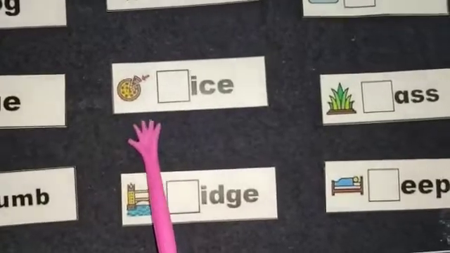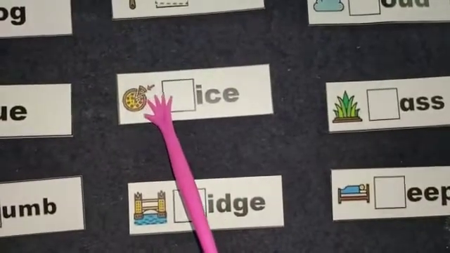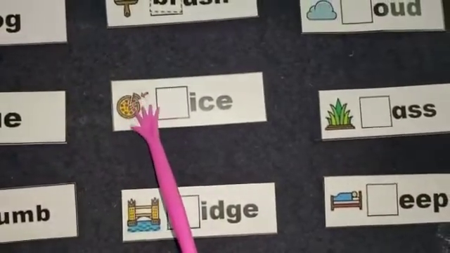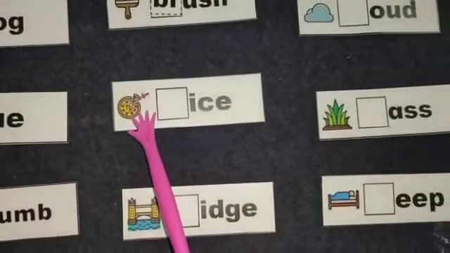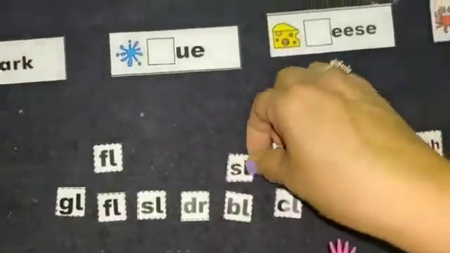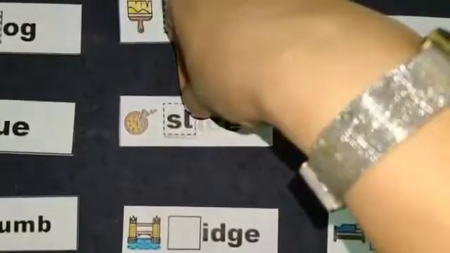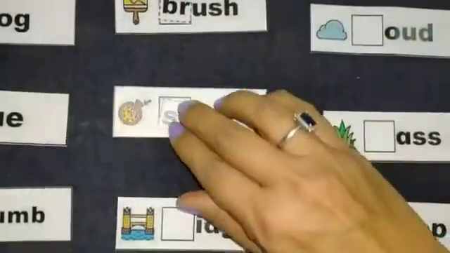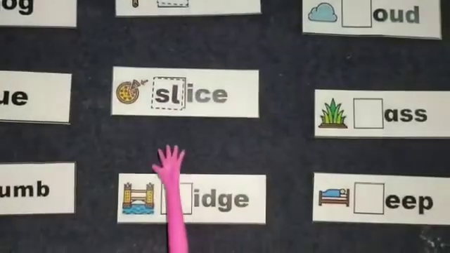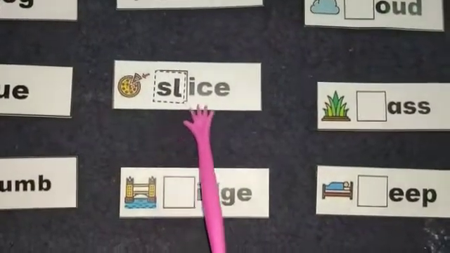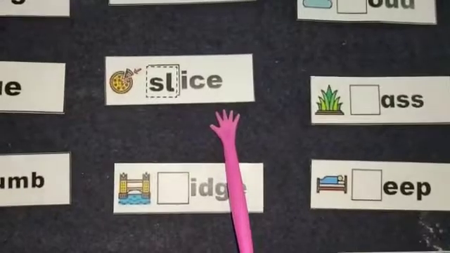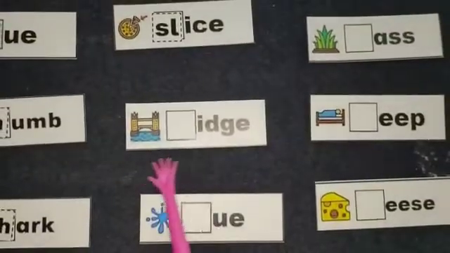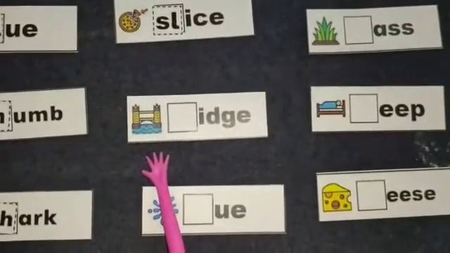Next we have, what is this? Yes, it's a pizza. But the arrow that is pointing is to a slice of pizza. That's right. So the blend we have to find is SL. So we will place it here. And the spelling is S-L-I-C-E, slice.